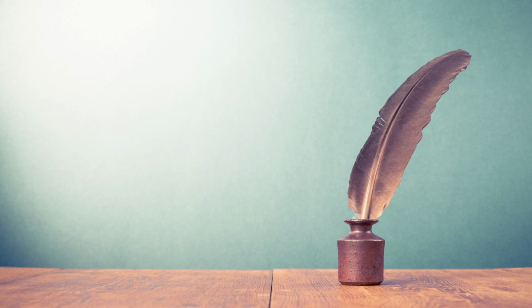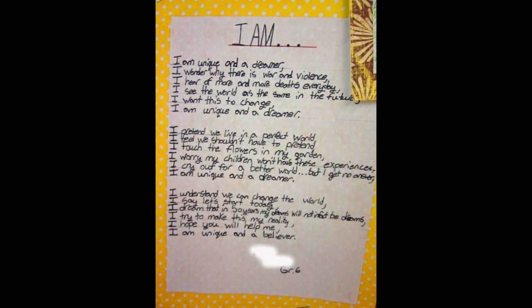Poetry is another example of pattern text. Here is an example of the popular I Am poem. The I Am poem gives students sentence starters for each line, and then they just fill in with the prompt. The I Am poem allows students to produce a poem that sounds deep and sophisticated, even when they have lower levels of English language.